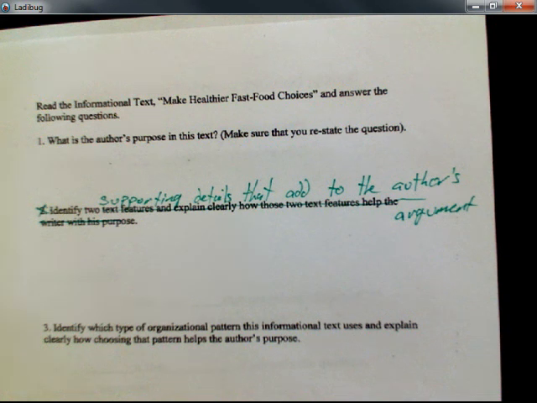Putting details that add to the author's argument. What we use today are organizational patterns, which is different than supporting details. Supporting details are just evidence or statements that help boost the argument.